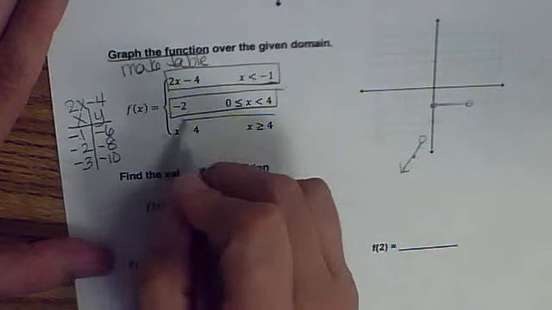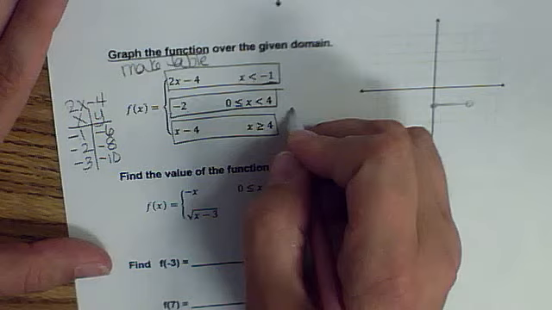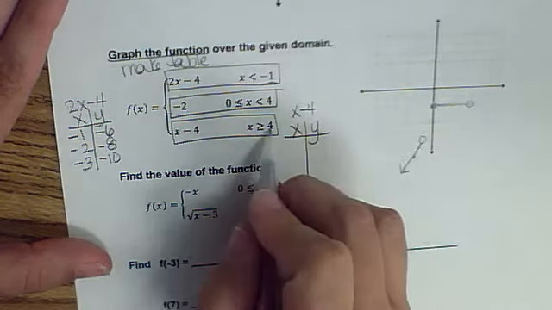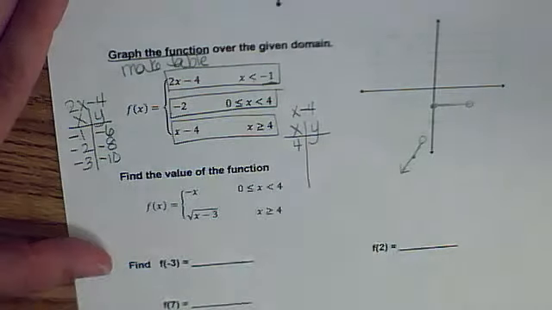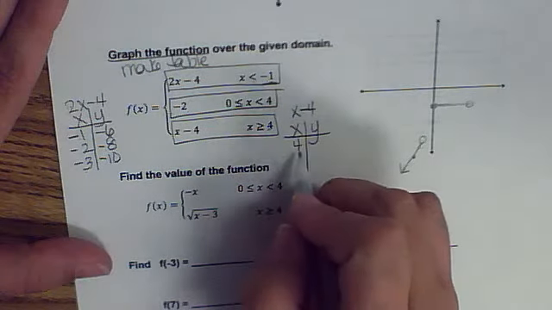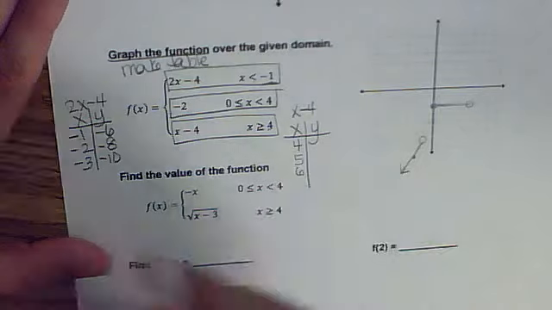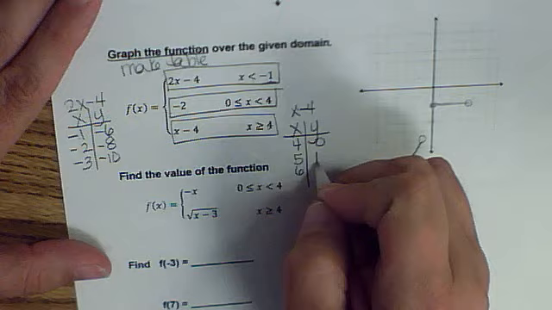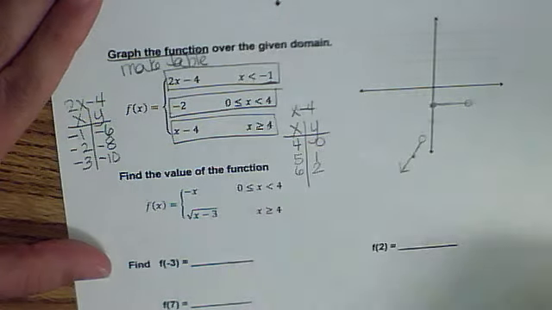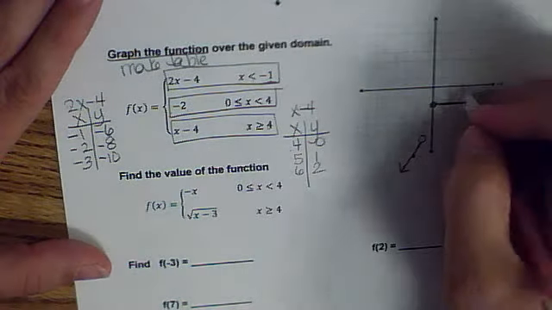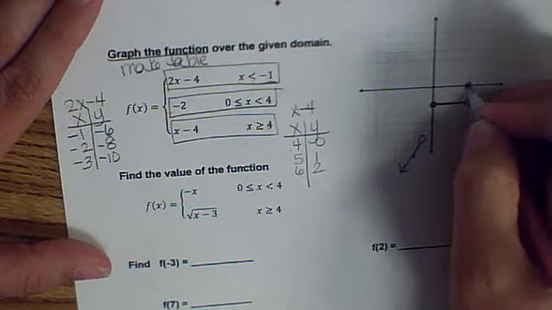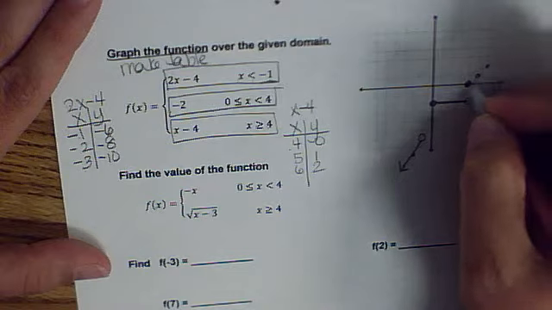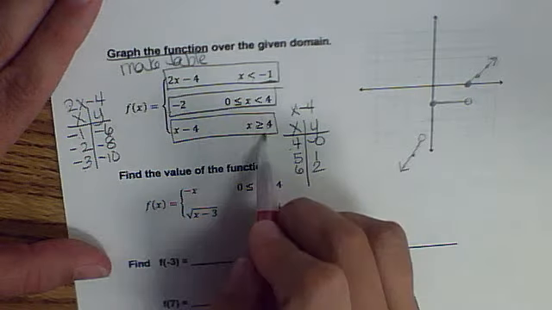Okay. The last section, again, we make a table. The number in your domain has to be your starting number. Now we need x's greater than or equal to that. So greater than 4 would be 5 and 6. We plug those in. 4 minus 4 is 0. 5 minus 4 is 1. 6 minus 4 is 2. When we plot this, 4, 0, this time it gets a closed circle because it says or equal to. Then 5, 1, and 6, 2. And I draw my line with my arrow because it doesn't stop.